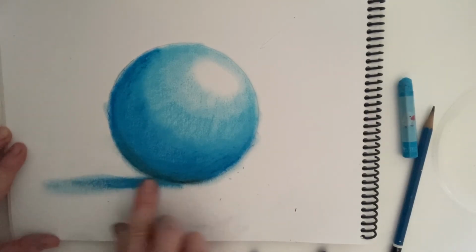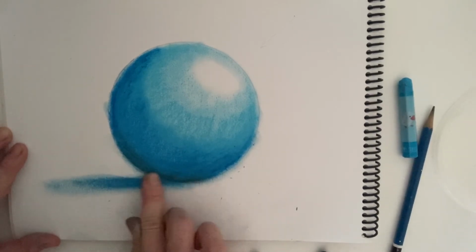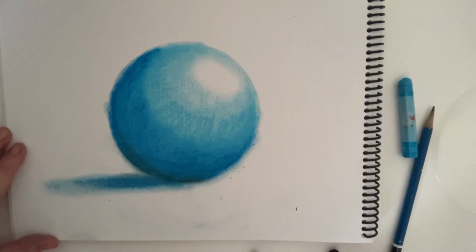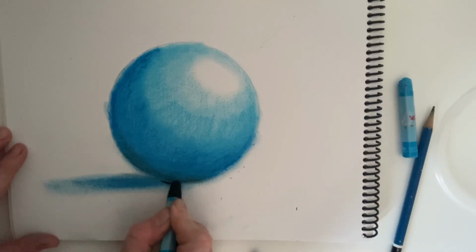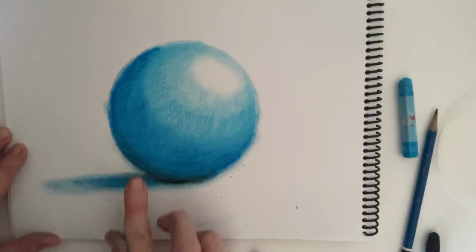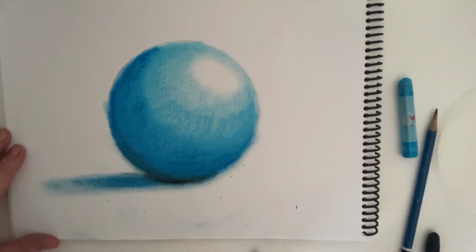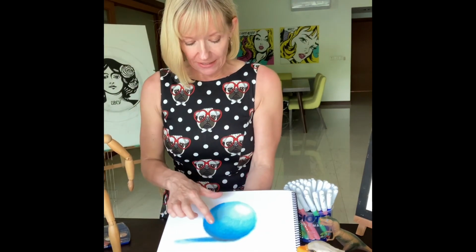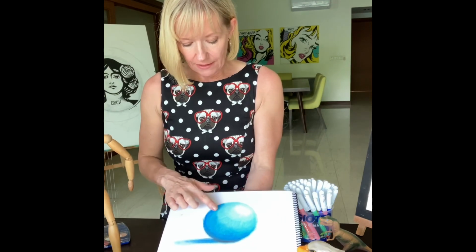I hope you can see that that's lighter. Then, once again being very careful with my black, I'm going to use very, very small amounts of black where the sphere touches the table. I'm just going to put that in. And there we go, your three-dimensional sphere. Here is my finished 3D sphere, and I hope you can see that the colours have been blended very carefully to create that smooth effect.